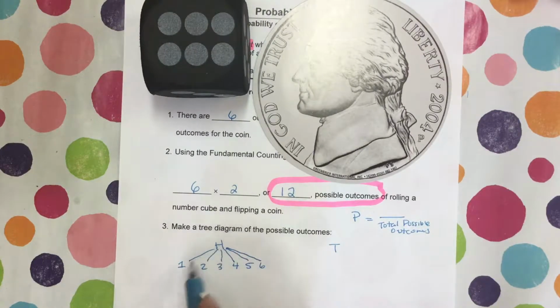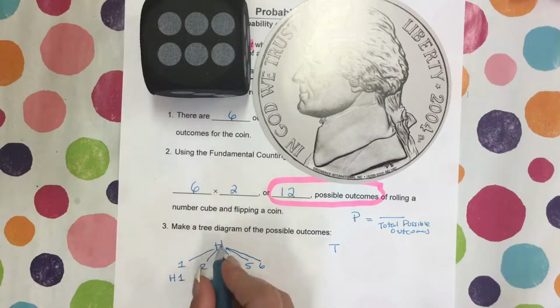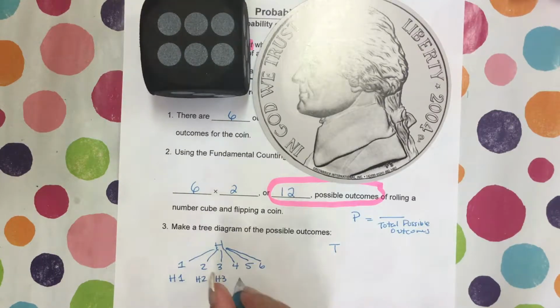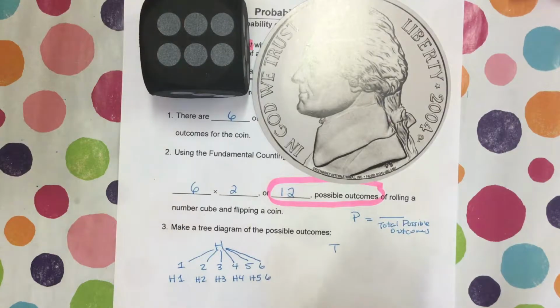So we could go heads, 1. That would be 1 outcome. We could flip a heads, roll a 2. Flip a heads, roll a 3. Flip a heads, roll a 4. Flip a heads, roll a 5. Flip a heads, roll a 6.